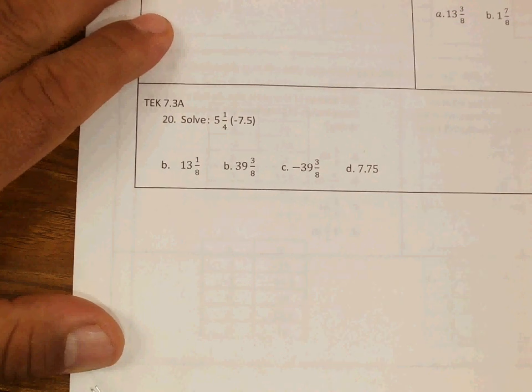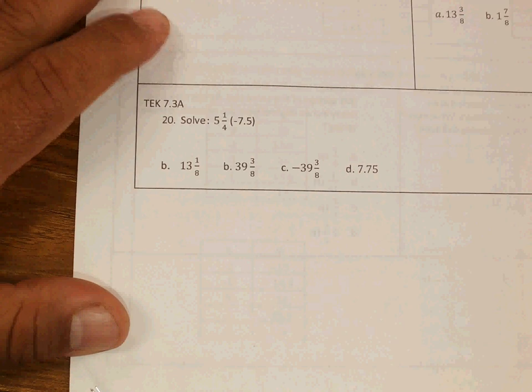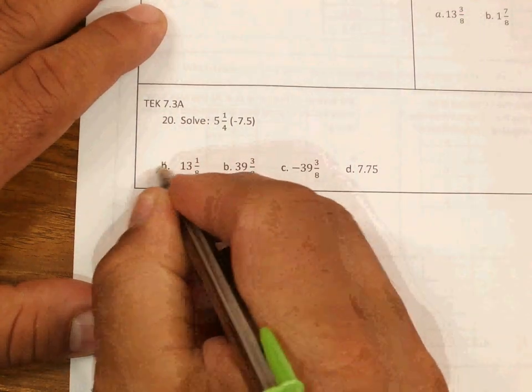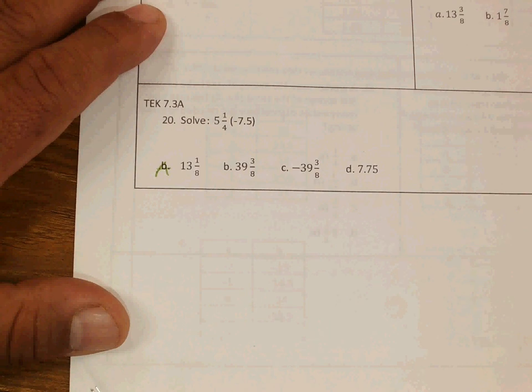20, solve 5 1/4 times negative 7.5. A is equal to 13 1/8, B is equal to 39 3/8, C is equal to negative 39 3/8, and D is equal to 7.75.